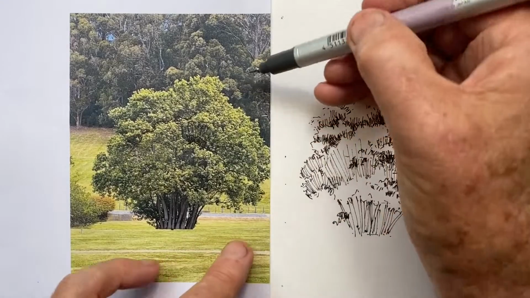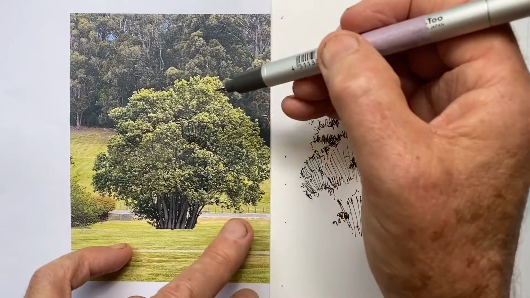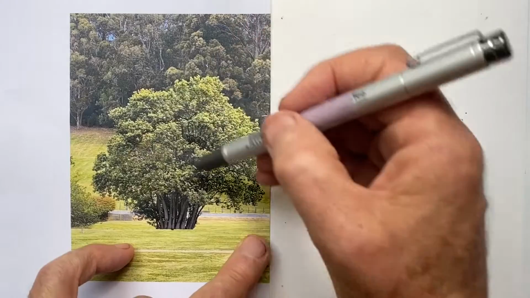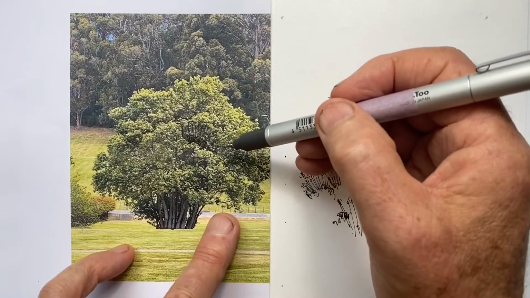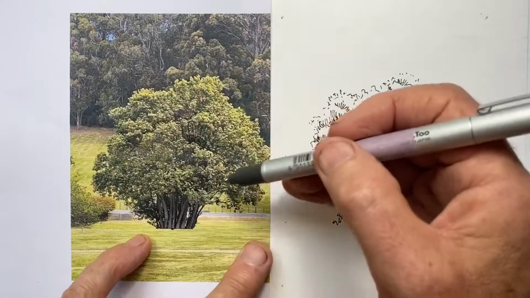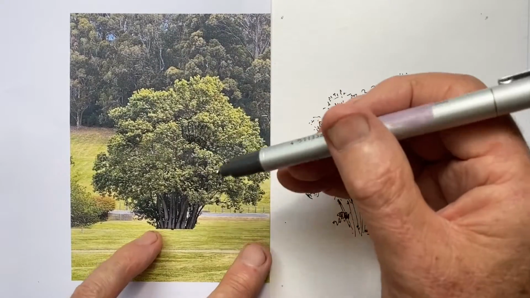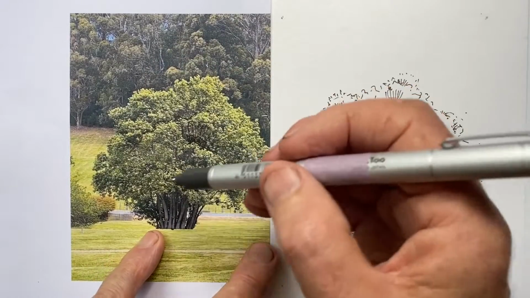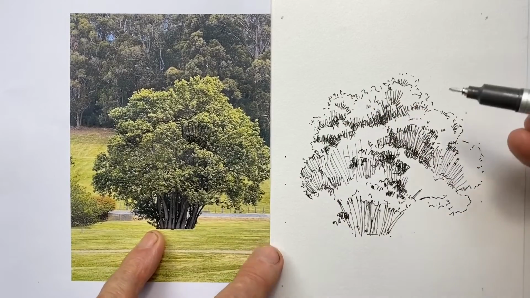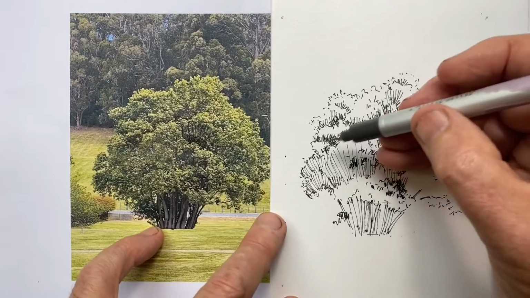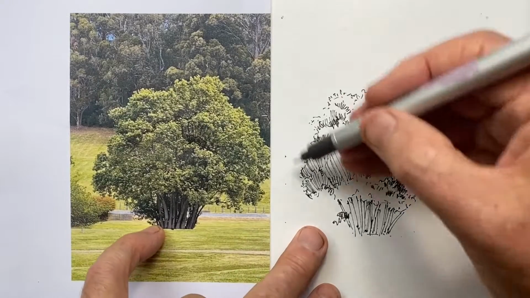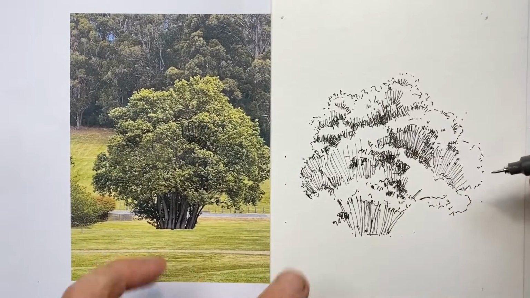Now the sun is coming from this direction, so generally this side of the tree will have more leaf matter that's in bright sunshine, and this side of the tree is going to have more leaf matter that has been shaded or shadowed in some way. And generally I'm wanting to reflect that in my marks. I want to create more darkness on this half than on this half.